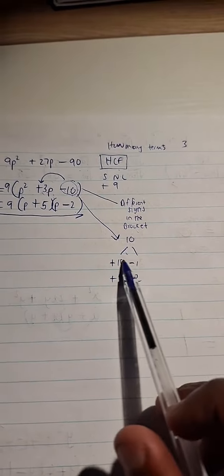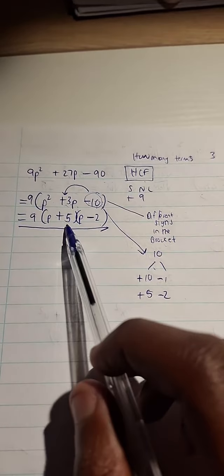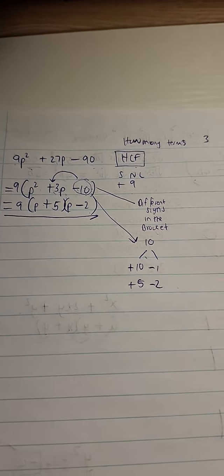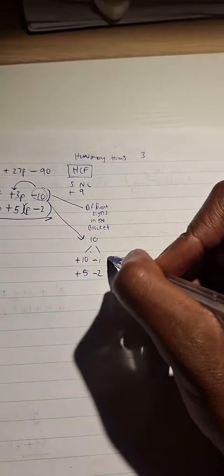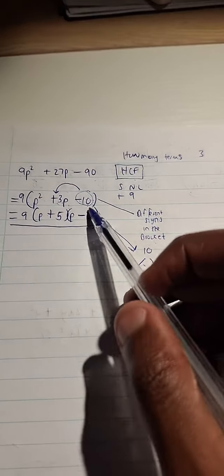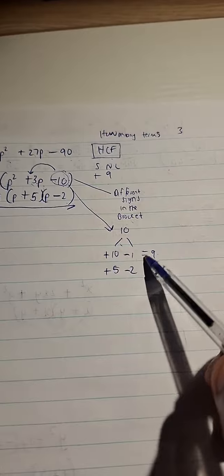So which factors will we choose to put inside the bracket? 10 minus 1 gives you 9. Even though 10 times negative 1 gives you negative 10, 10 minus 1 gives you 9.